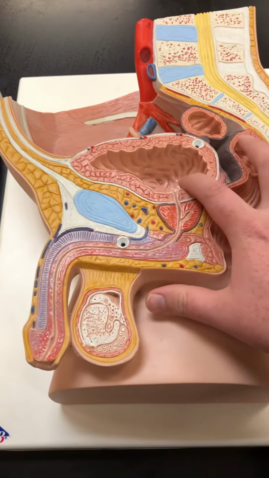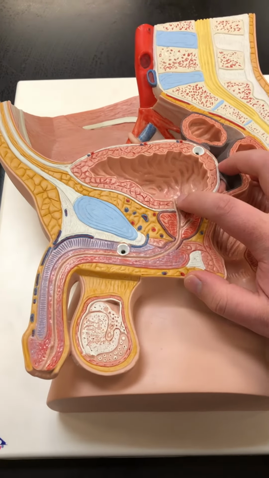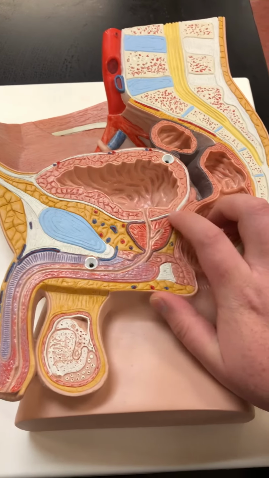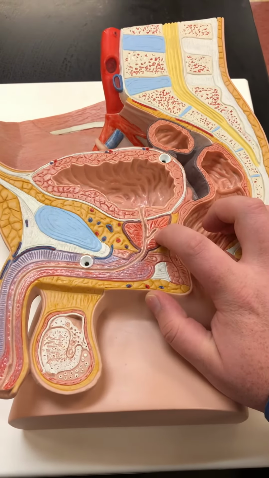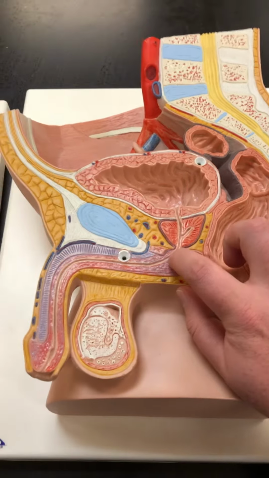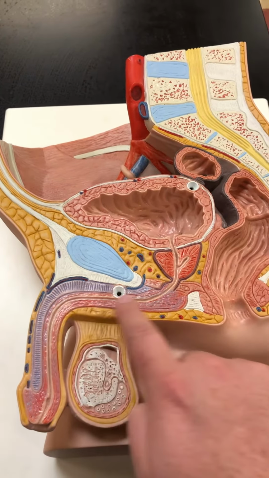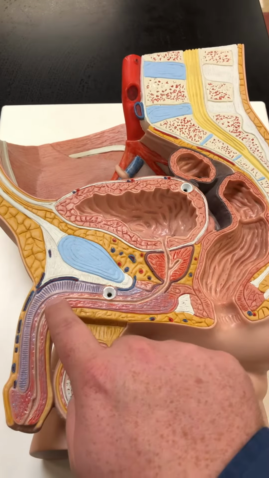So the bladder, and then coming immediately out of the bladder, the urethra starts with the prostatic urethra. So right here through the prostate, this red portion is the prostate gland. And then we talk about the membranous urethra, going through here. And basically this is from the prostate until it reaches the penis.